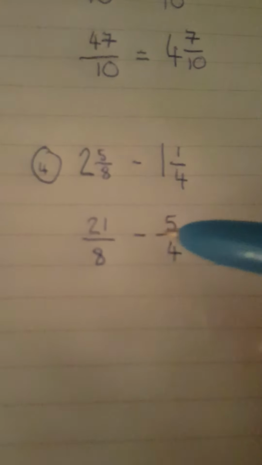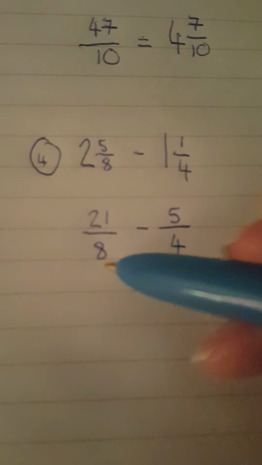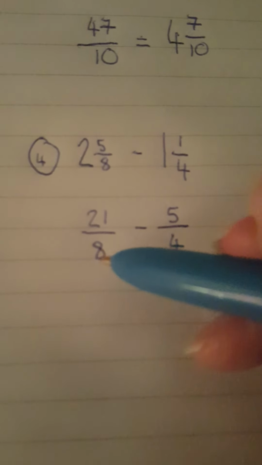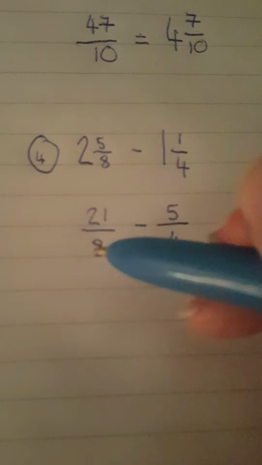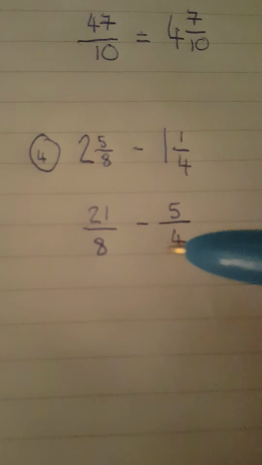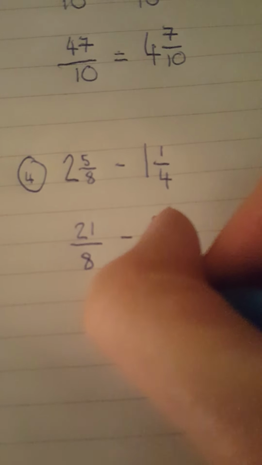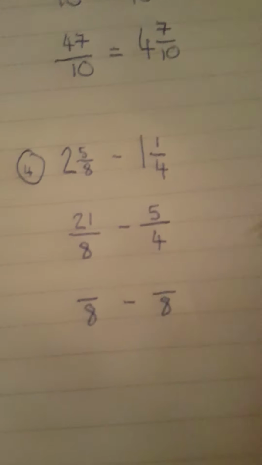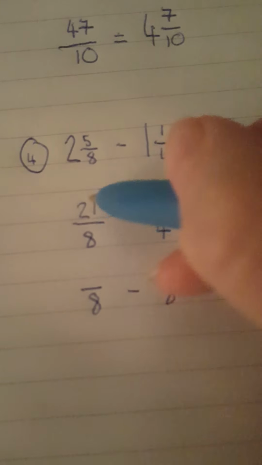Right, so I've now got 21 over 8, take away 5 over 4. Now, I'm looking for the lowest common multiple of 8 and 4, so I'm going up the 8 and 4 times table till I find a number that appears in both. And I'd like the smallest number, it just makes your arithmetic so much easier. If I do that, it's 8, that's going to be my answer. Okay. Now, if I look at my first fraction here, it's already an 8, so I'm going to leave it. 21 over 8 just stays as 21 over 8.